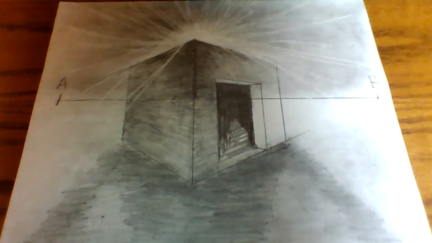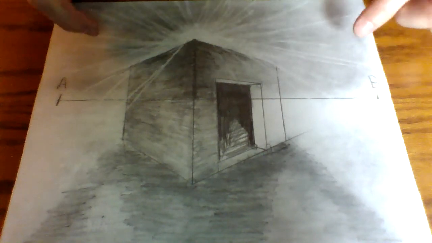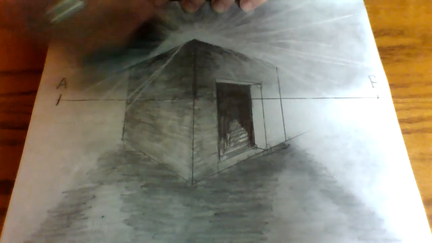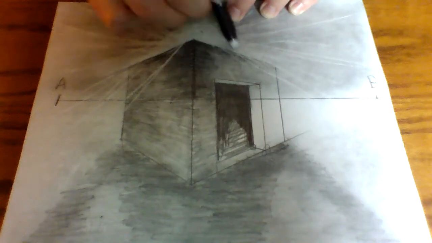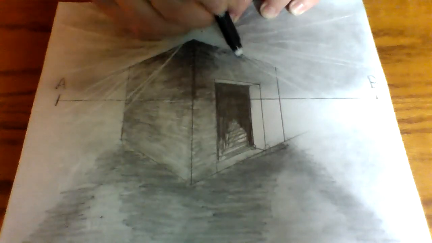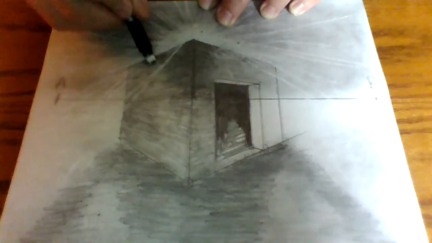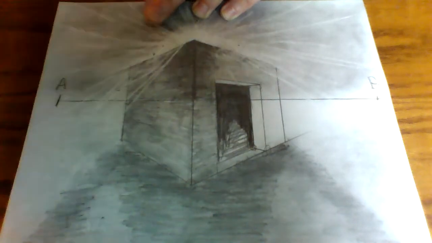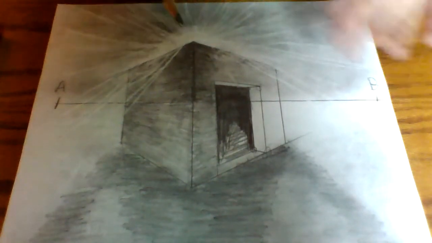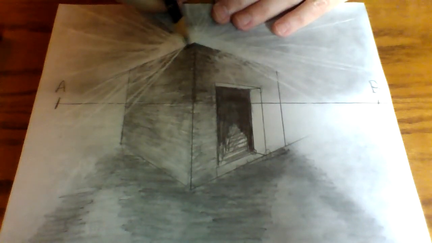So again, when you are shading and you're drawing beams of light like that, you might have this little blurring effect where you can't really see the edge of the building as well in this area where the light crosses over it. But you have a definitive, really dark coming up against that brightness.